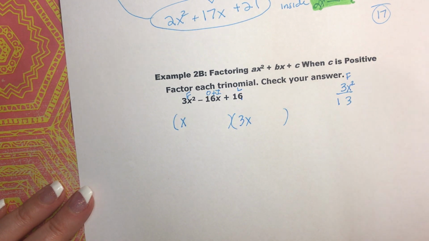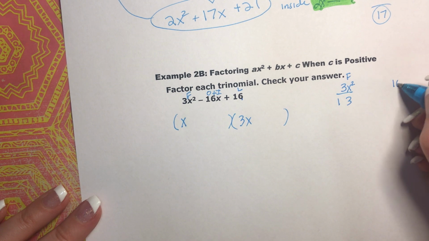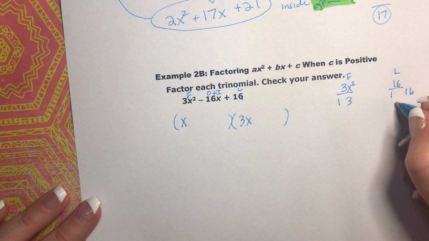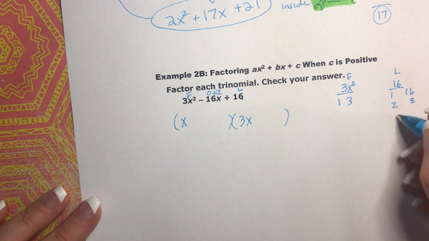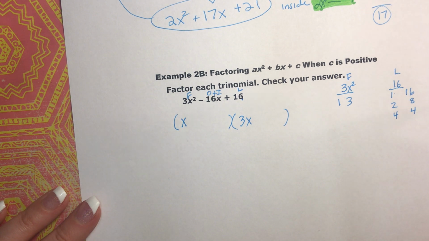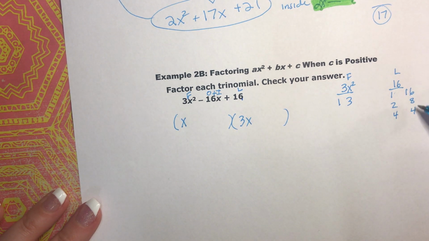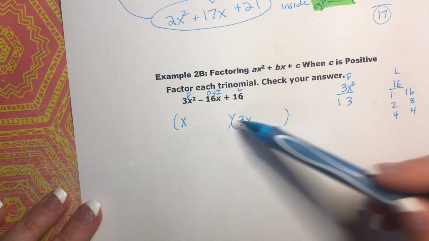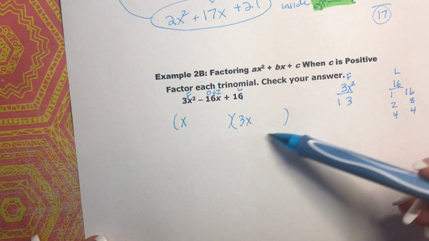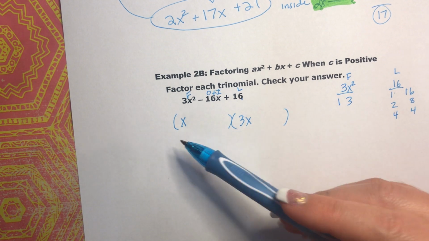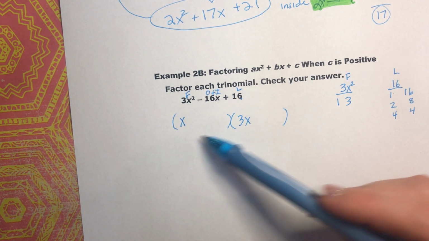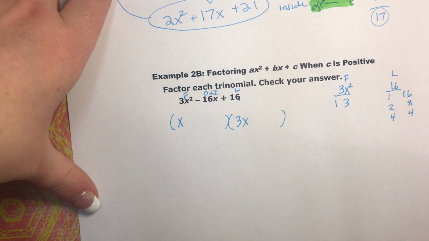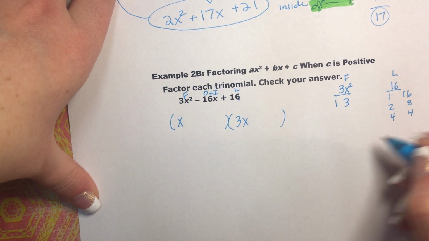This is my first. And then I'm going to look at my last, which is 16. And I'm going to write all the factors of 16, which would be 1 and 16, 2 and 8, no, not 3, but 4 and 4. Okay, perfect. So since there's multiple, I can't just put them in. I have to figure out which one goes in this spot or that spot, right? But I can put this one in for the x squared because it is the only option, right? X and 3x. Okay, so since this is my only option, I'm going to go ahead and write this down. So 1 and 3.